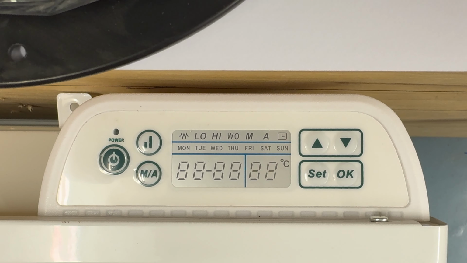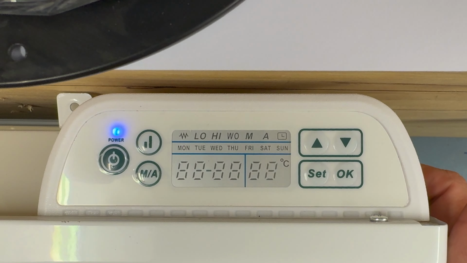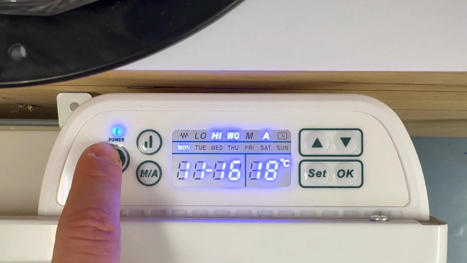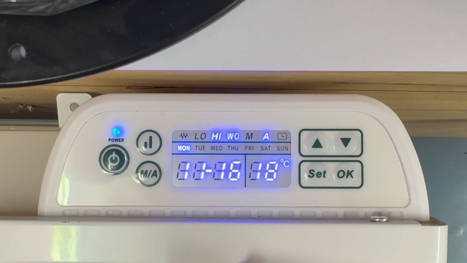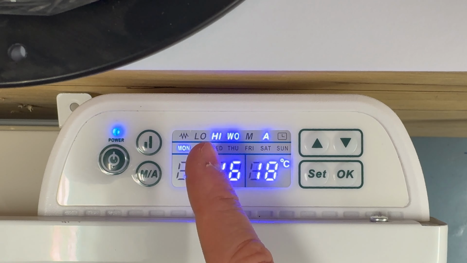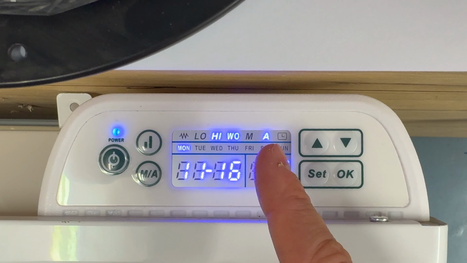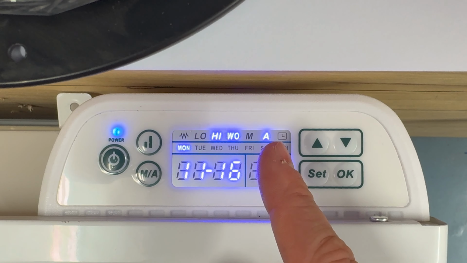This is just another quick demonstration video on how to set the automatic mode on the Accona panel here. So what we're going to do is press the rocker switch on the right hand side to get the unit turned on and press the standby button to get the lights illuminated on the display. What we're currently in is high, Windows open active, and you've got the automatic mode set there.